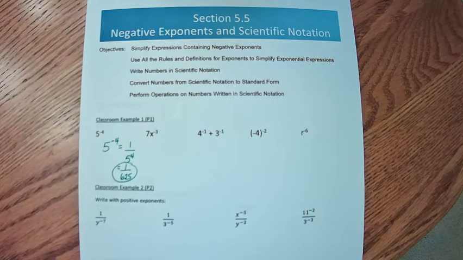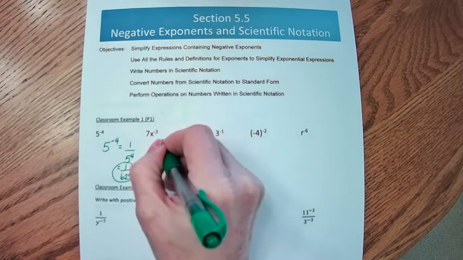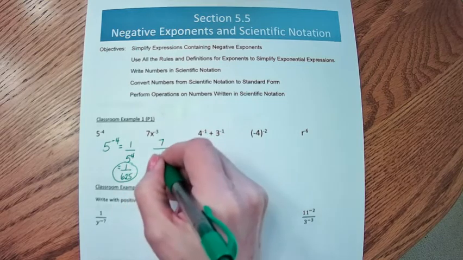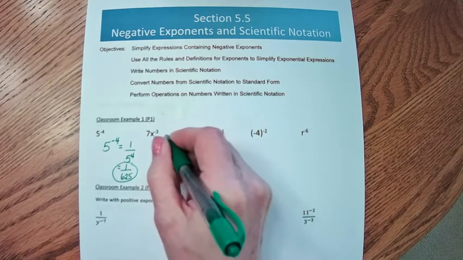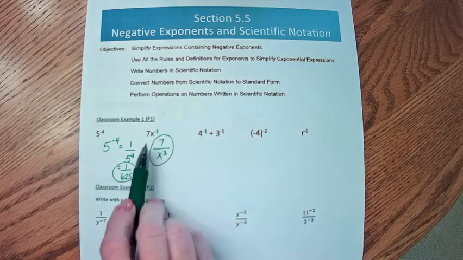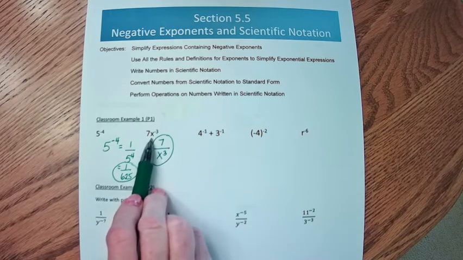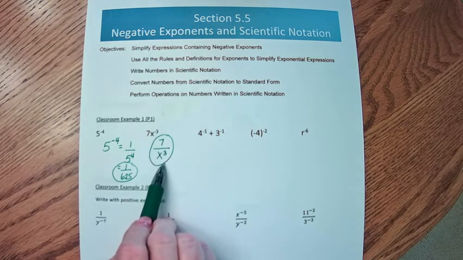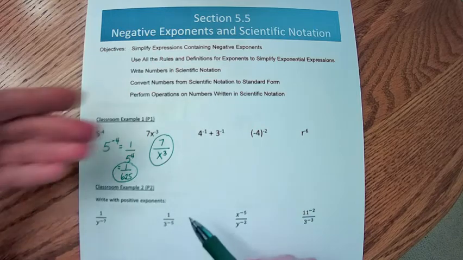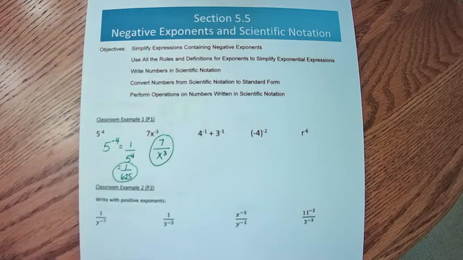So just the x is going to go in the denominator. The 7 is going to stay in the numerator. Just the x to the 3rd goes in the denominator. So rather than x to the negative 3rd, it now becomes x to the positive 3rd, but rather than being in the numerator, it is now in the denominator.